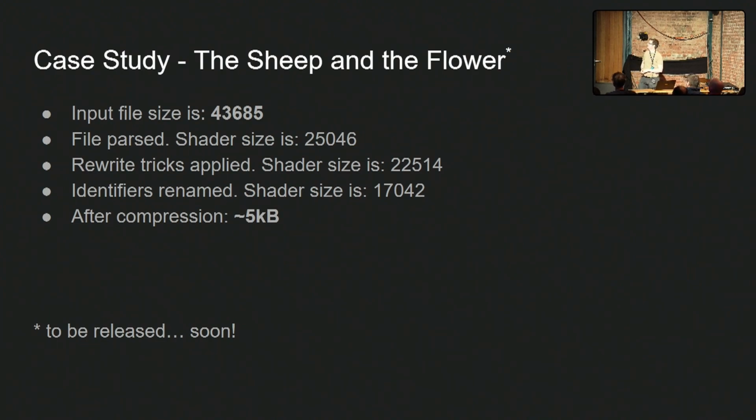And just some numbers, I looked at the size of all the shaders we had, and that was like 43 kilobytes. And that's funny to think that we put 43 kilobytes into an 8 kilobyte intro. Well, when you remove all the indentation and comments, you get like 25 kilobytes. And then you simplify things, you get 22 kilobytes. You rename all the names, you get 17 kilobytes, and you compress with Crinkler, and you get like 5 kilobytes, something like this.